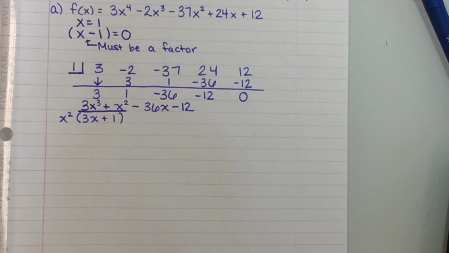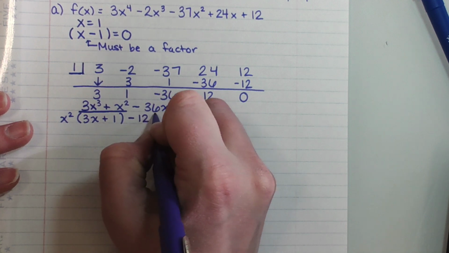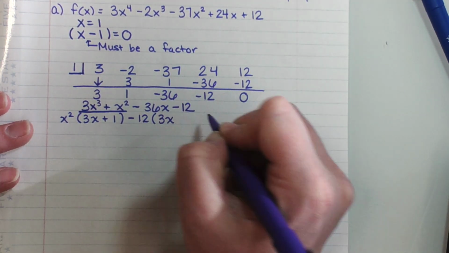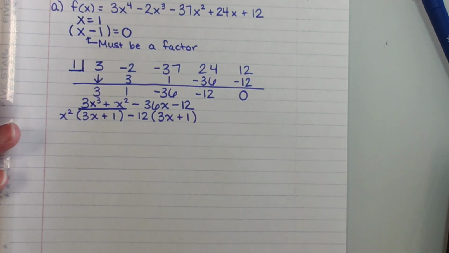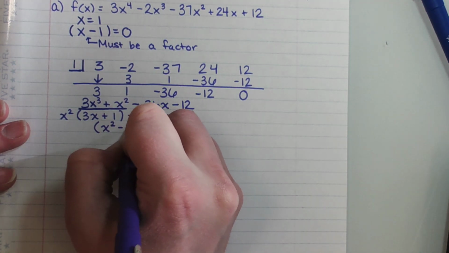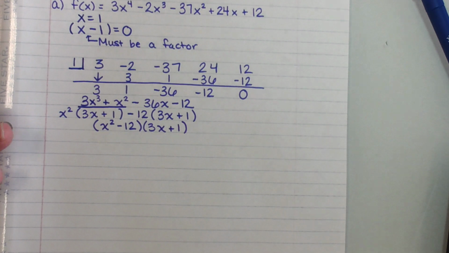What can I factor out of negative 36x and a minus 12? Negative 12. Leaving me with 3x and positive 1. X squared minus 12, 3x plus 1.